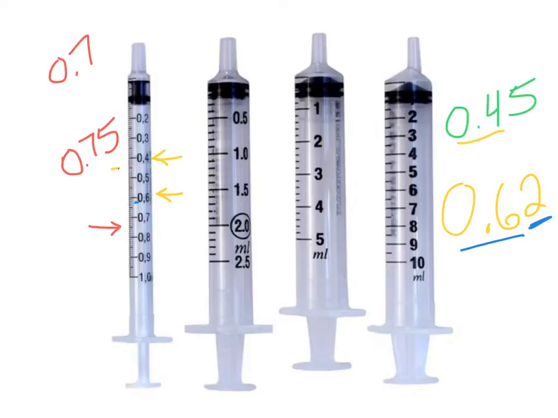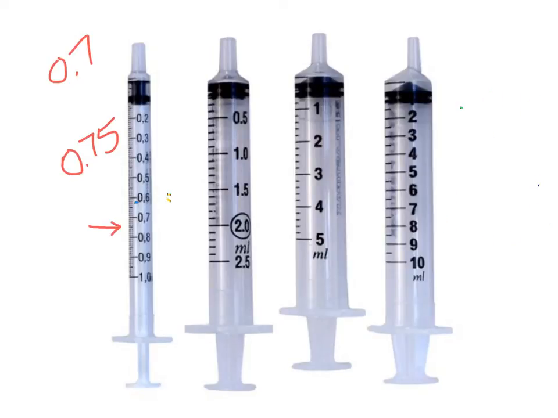So let's take a look at the next 2 syringes. On the next 2 syringes, we're looking at the difference between a 2.5 milliliter syringe, and your 3 milliliter syringes look like that too, and then the second one is a 5 milliliter syringe. The biggest thing you can see is that the second one you're looking at in this picture is counted off in halves, those numbers written on there, the bigger lines.